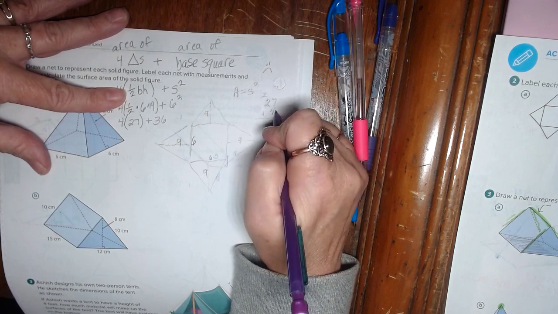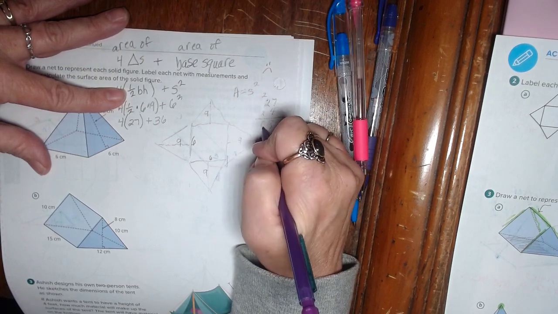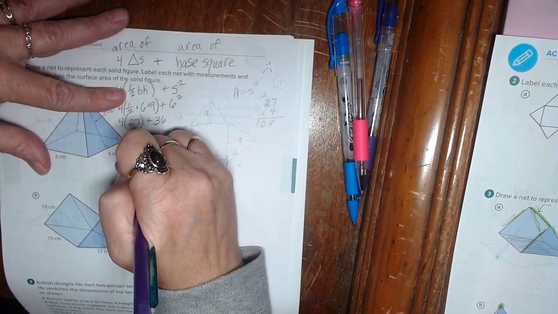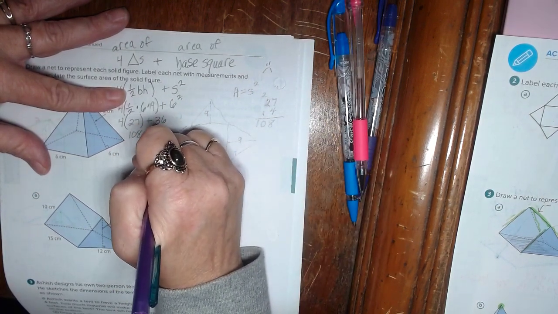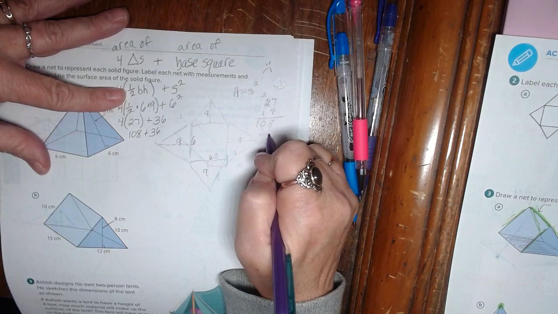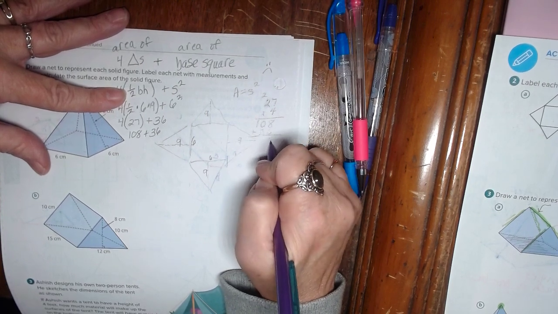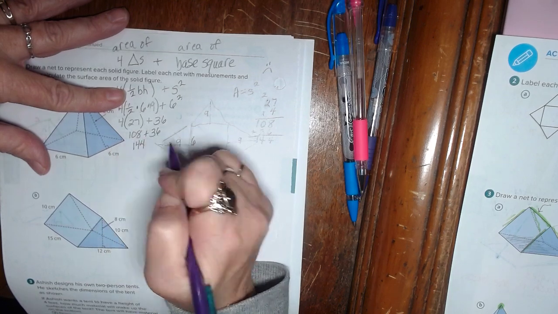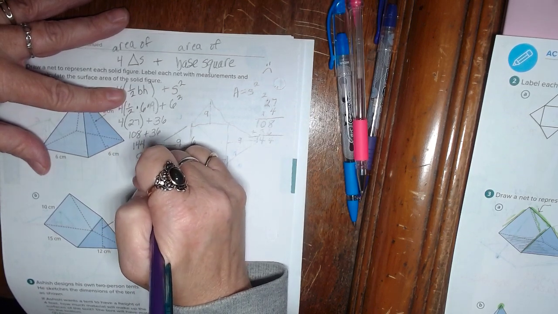Carry a 2. 4 times 2 is 8 plus 2 is 10. 108 plus 36. Going to add the 36 right under here. 144 centimeters squared.